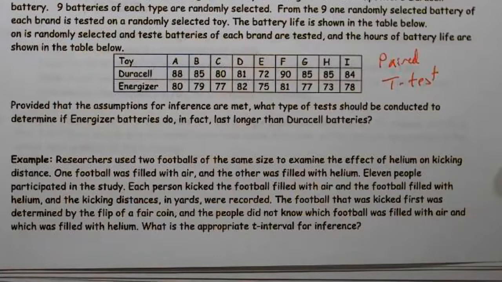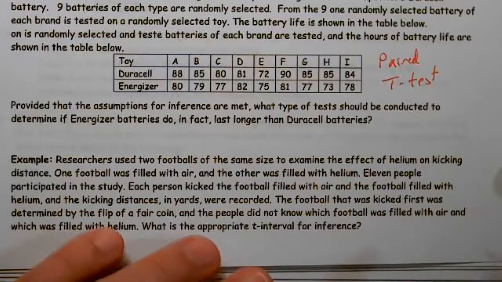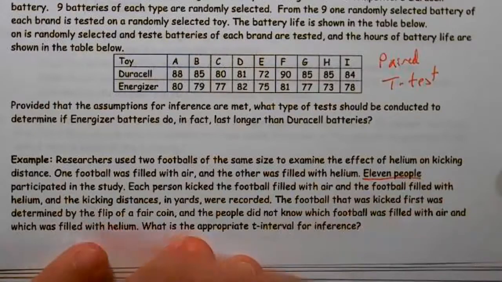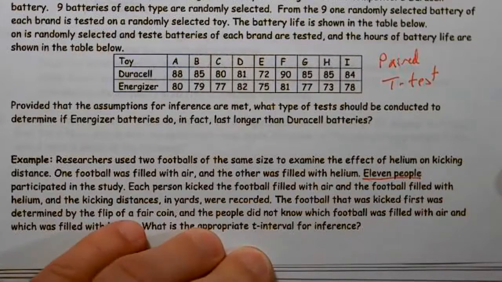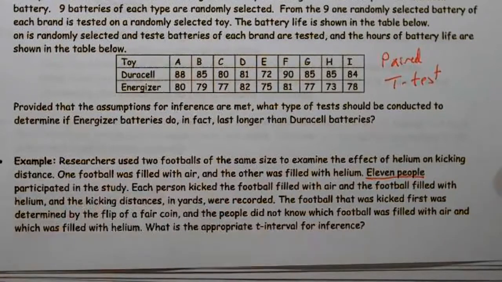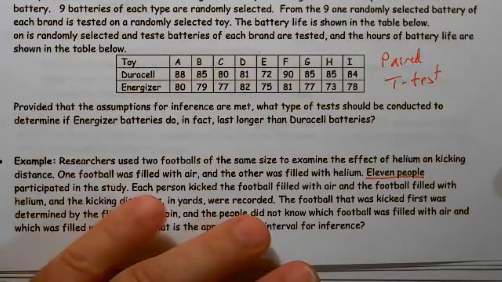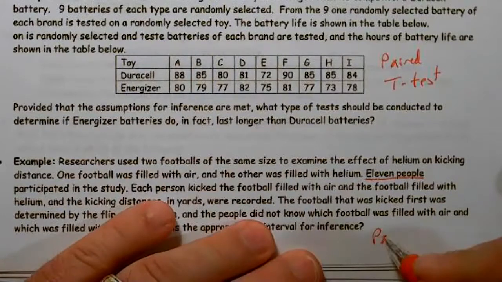So we know we're kicking 2 footballs. My question is, is something being tested twice? And the answer is yes. And here's the hint. We have 11 people. So 11 people are kicking 2 separate footballs and measuring the distance. So consequently, because we have someone being tested twice, we can go, oh, this makes this a paired test because we have something being tested twice.